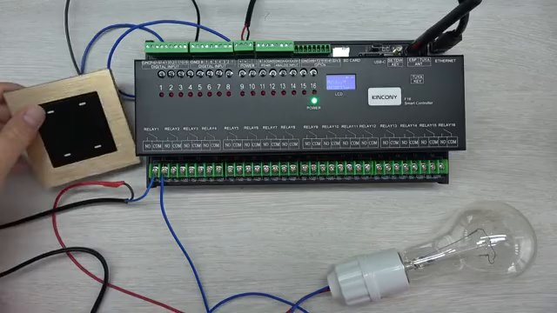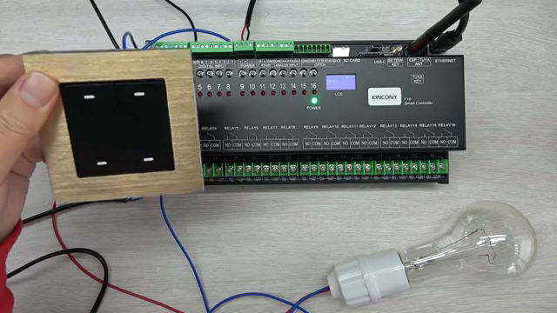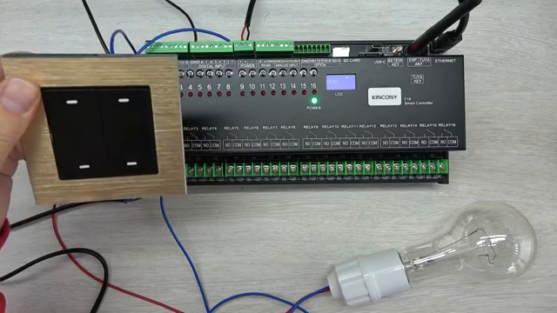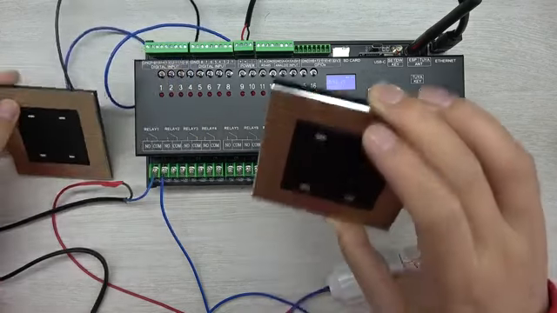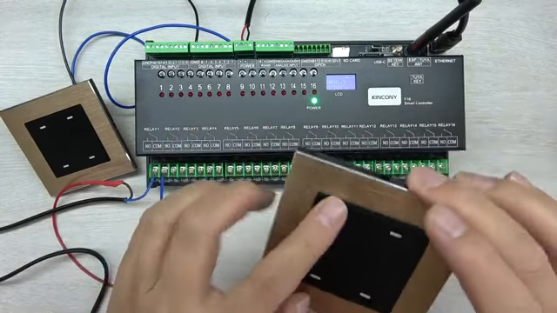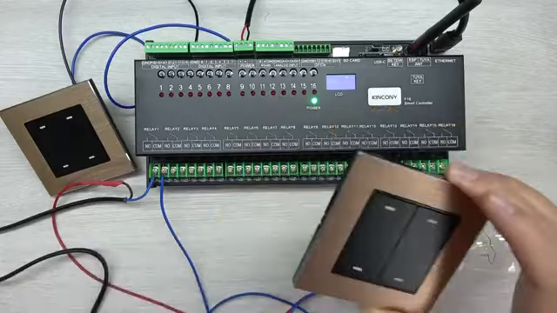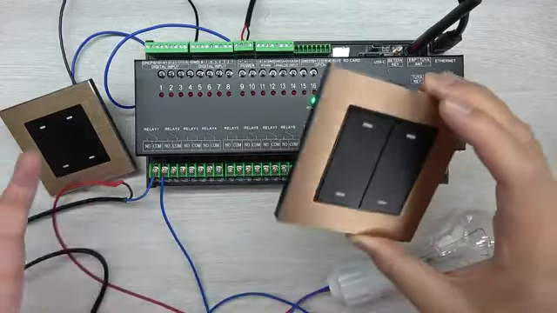For example, I can use this button to control 1 lamp. This is installed beside my bedroom bed. And this has another switch. I also want to use this button to control this lamp at the same time. So how to do it? It also will be very easy.